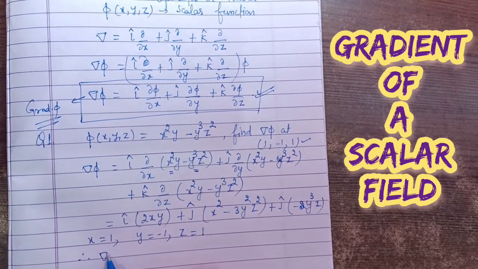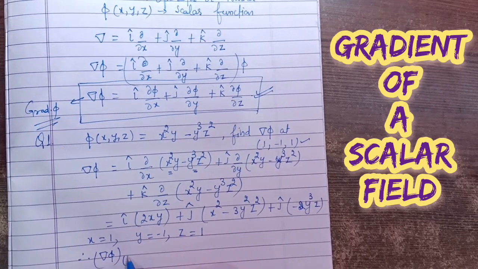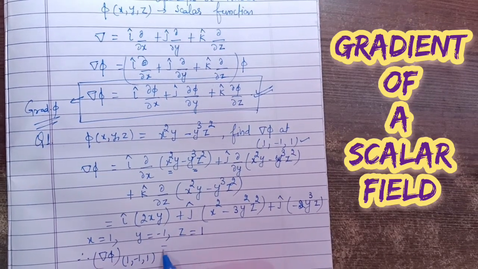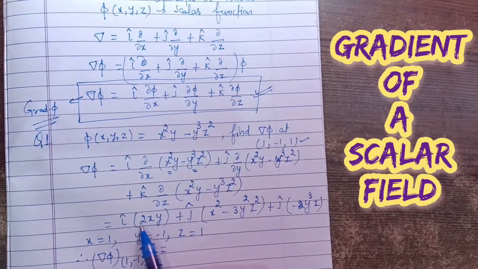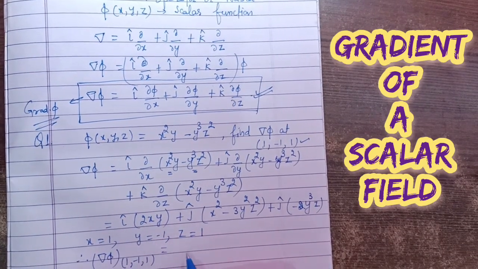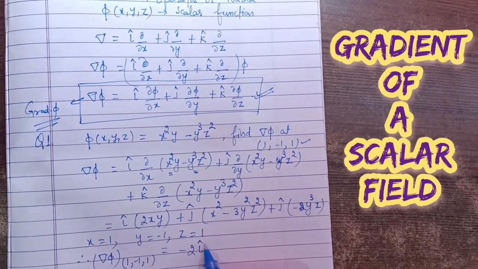So del phi at which point? 1, minus 1, 1 equal to, so put the values of x y z in this term. So it is 2xy, x is 1, y is minus 1, so it is minus 2 i cap.